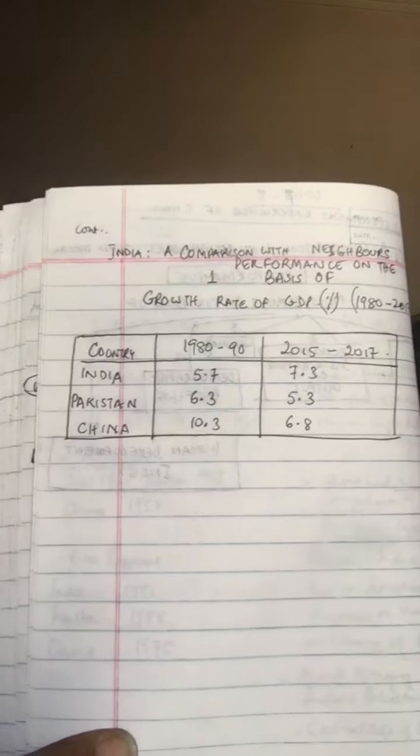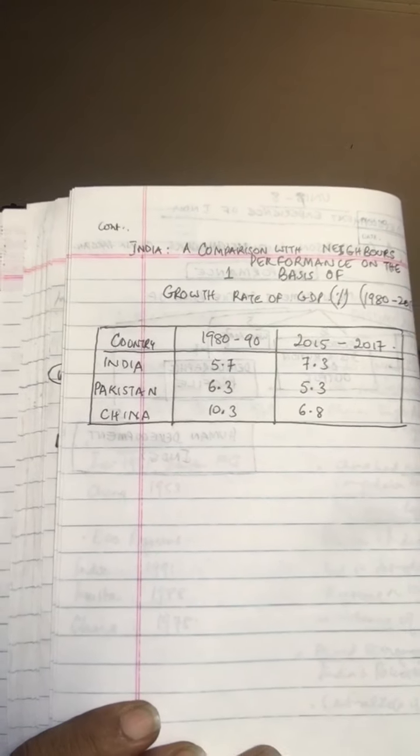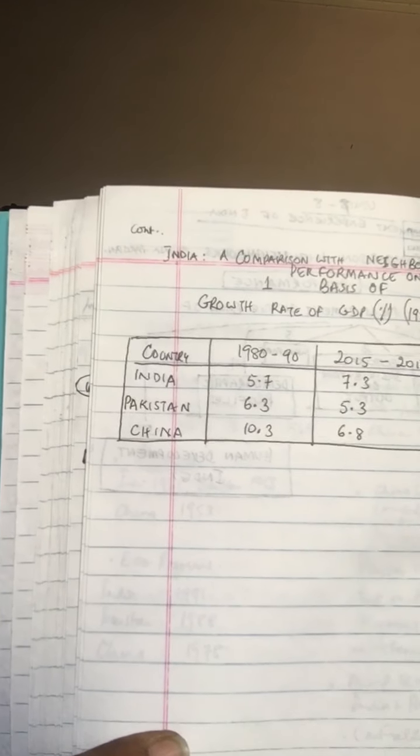For the first table, we're going to talk about the GDP in terms of percentage. So let's just take this. What do we see?